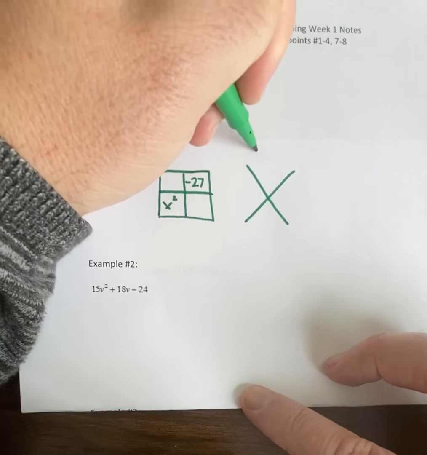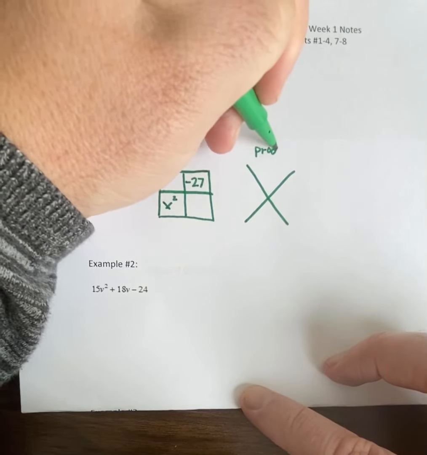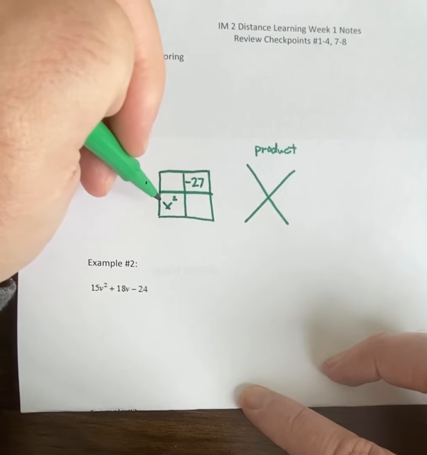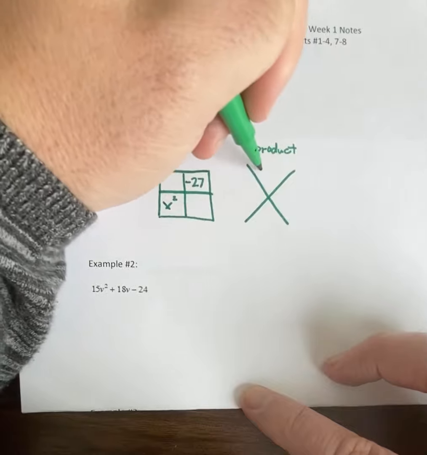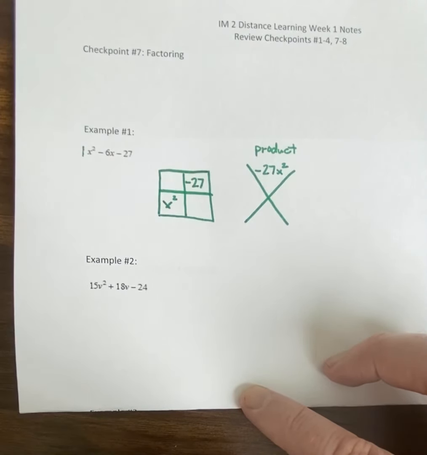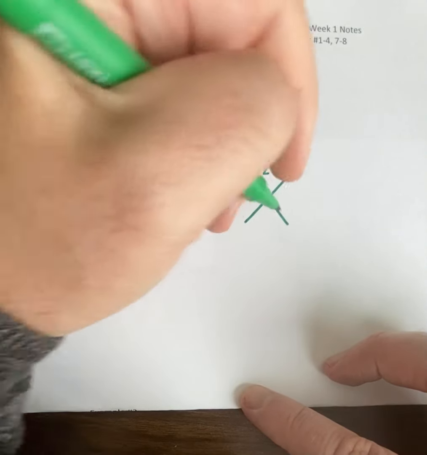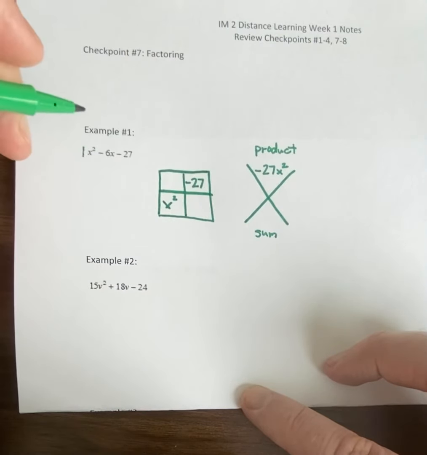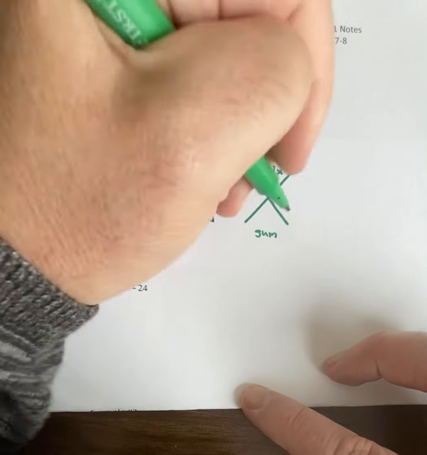And then at the top of the x, we write the product of negative 27 and x squared, which is negative 27x squared. And now remember, at the bottom of the x, we write the middle term, in this case, negative 6x.